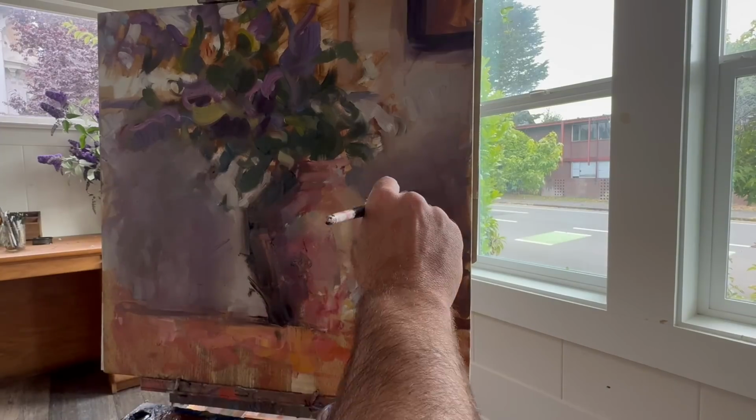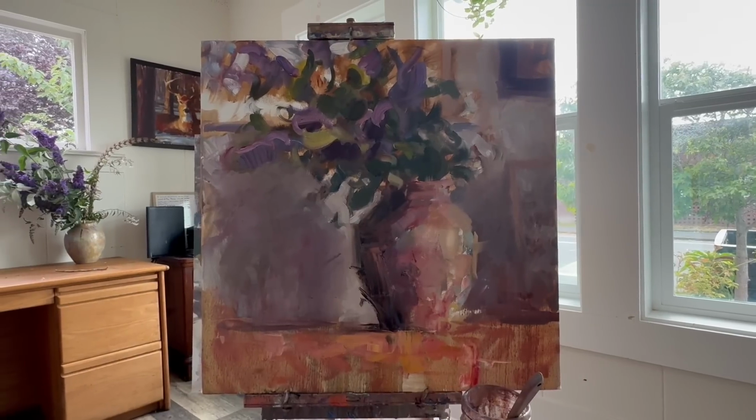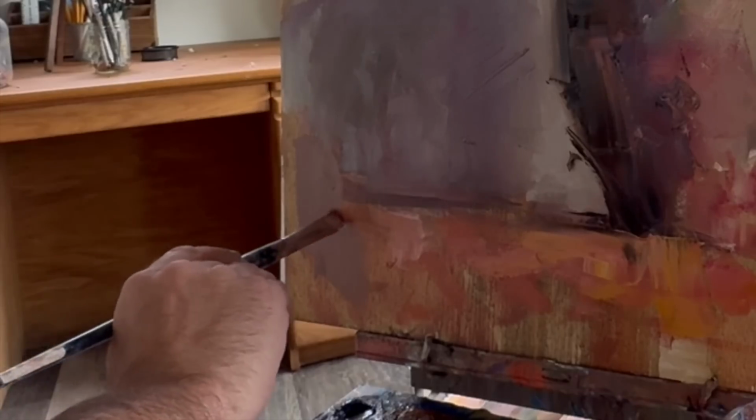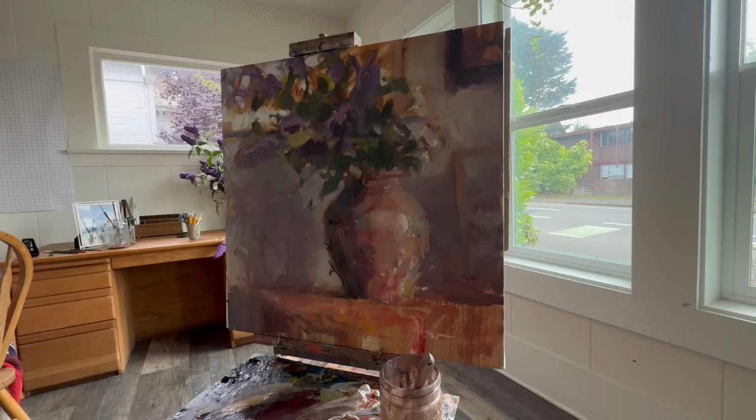But I'm also noticing a design problem. What am I going to do with this table? Perhaps I can just put this end here. Let's try it.